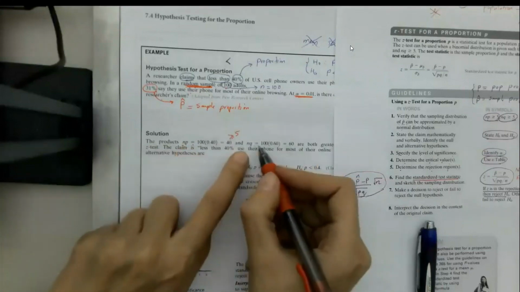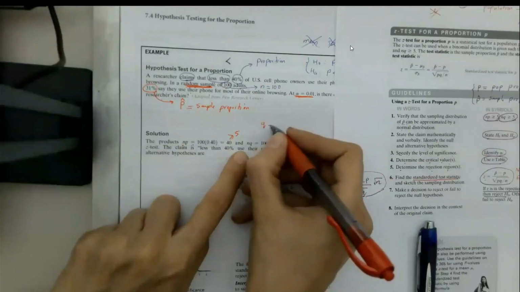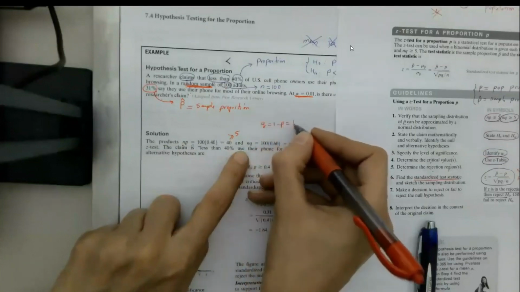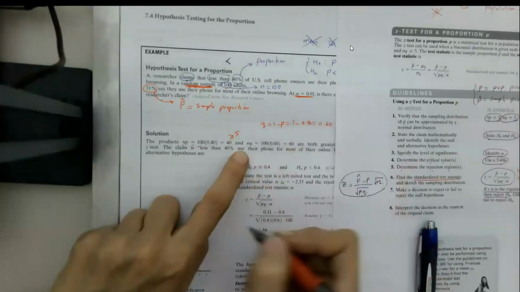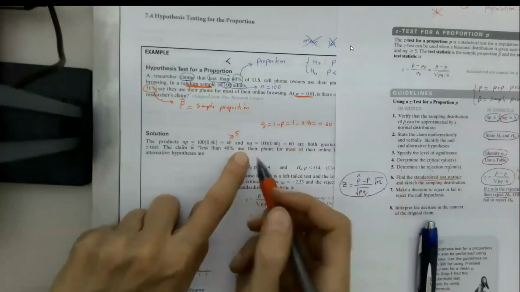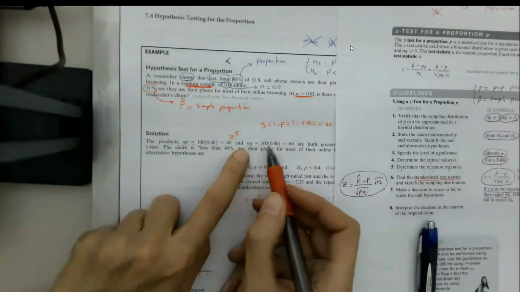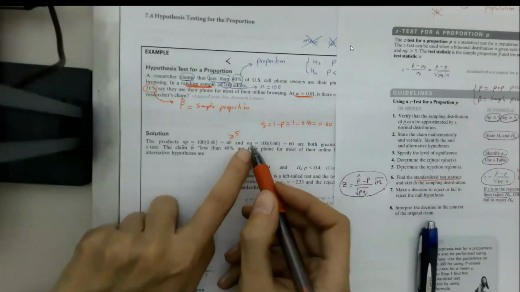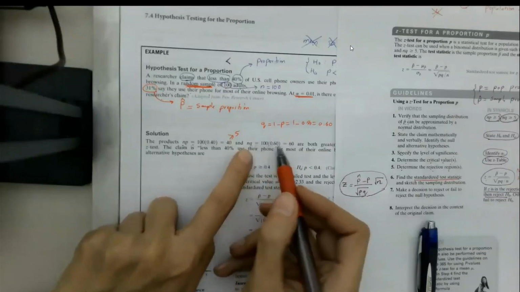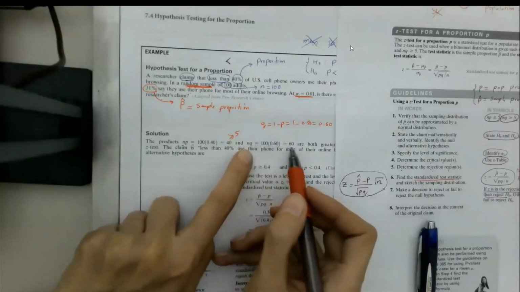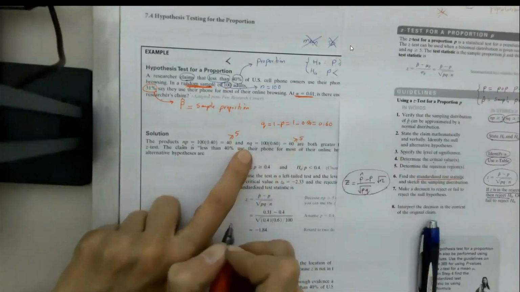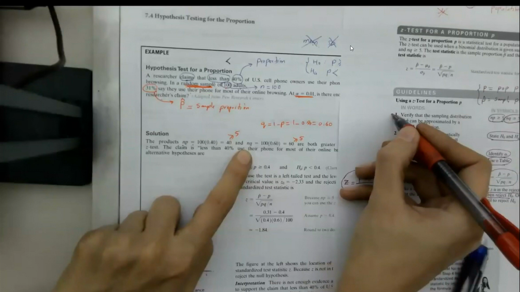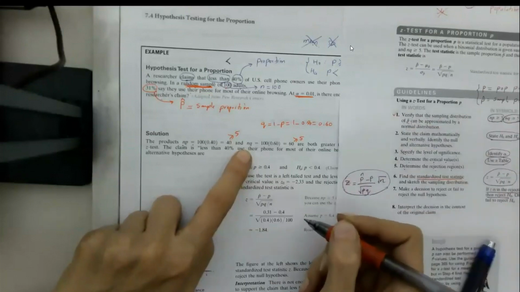How about nq? Remember that q is 1 minus p, 1 minus 40%, which gives us 60%. nq, sample size 100 times q, 60%, is 60. Of course, 60 is greater than or equal to 5. So we're done with the first step.